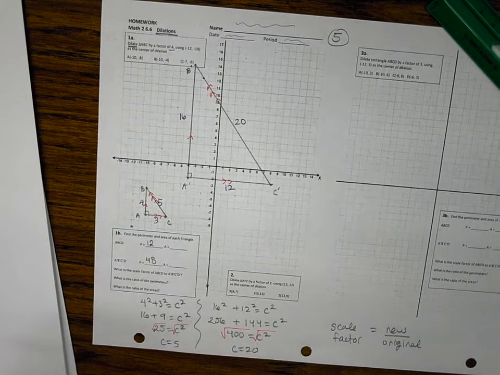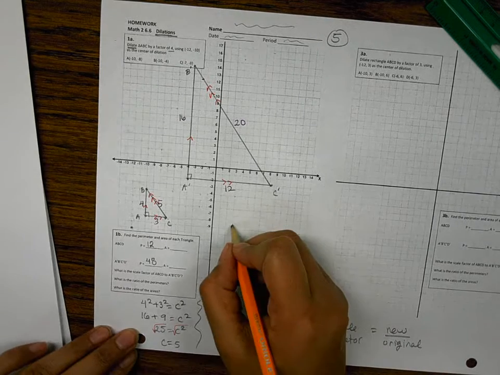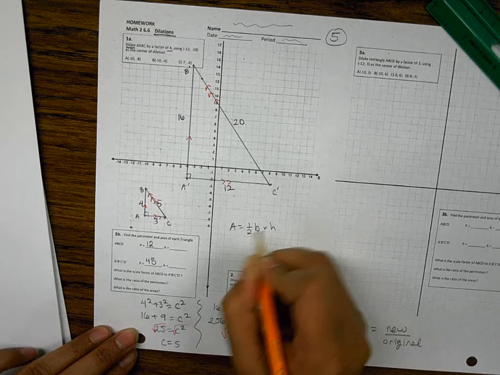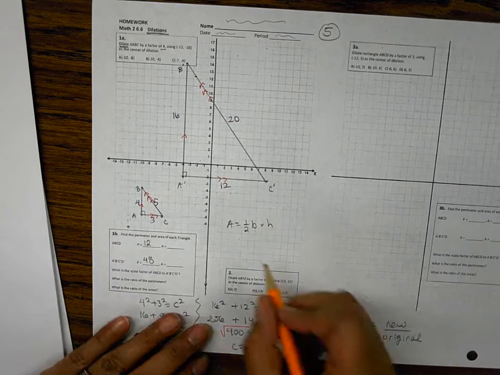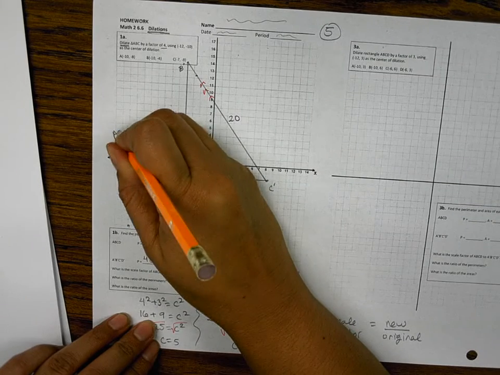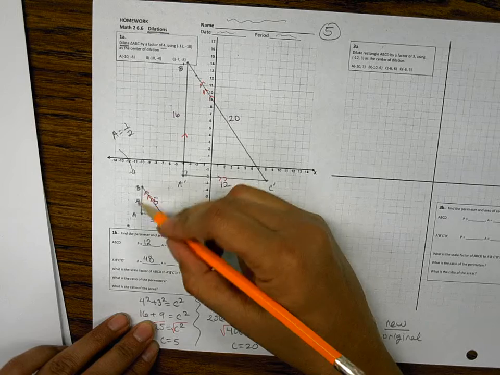All right, for the area, in order to do the area, you need to know that area is 1/2 base times height. So let's do this one first. Area equals 1/2. The base is 3, the height is 4.